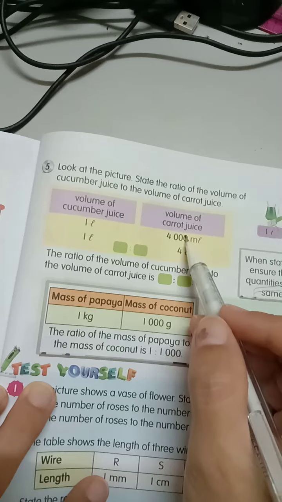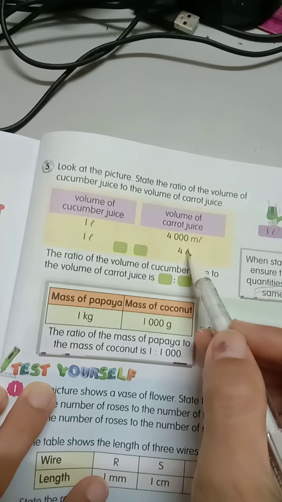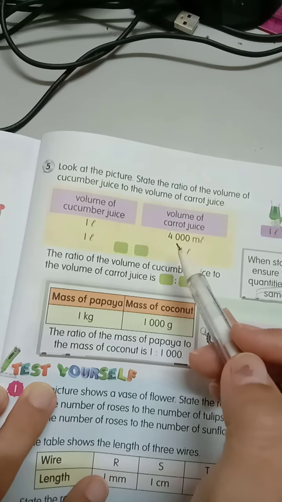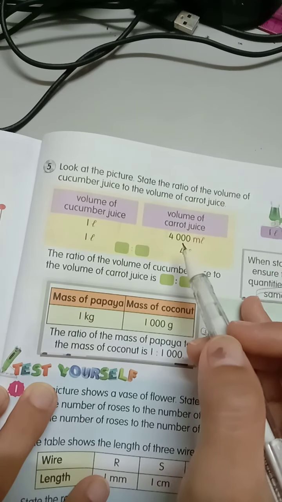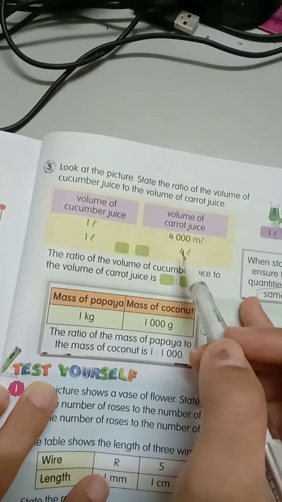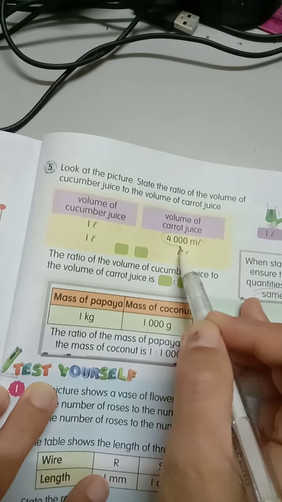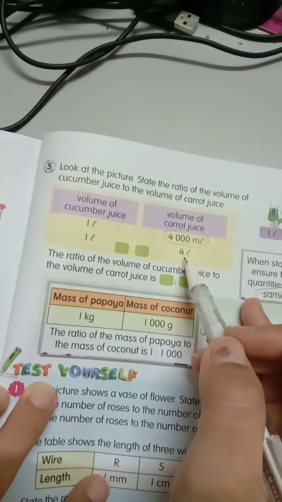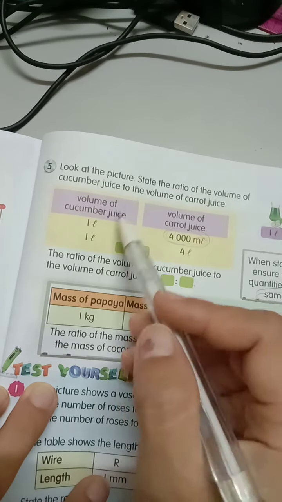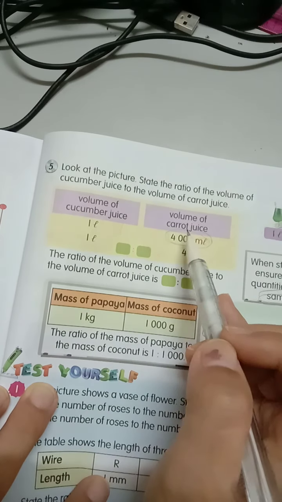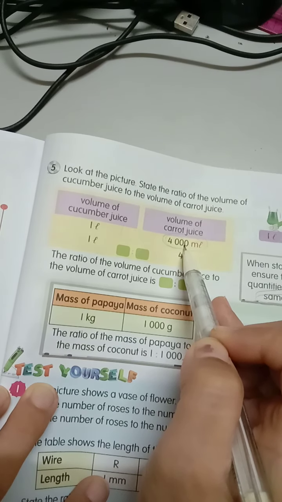In this case, we convert 4,000 milliliter to liter. So you have learned that 1 liter is 1,000 milliliter. So if there are 4,000 milliliters, it is 4 liter. So make sure you convert it to the same unit first. So now we have 1 to 4. It's not 1 to 4,000.